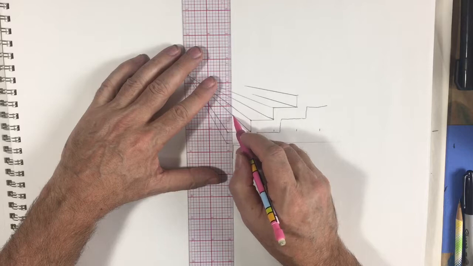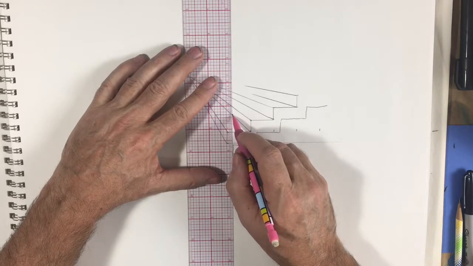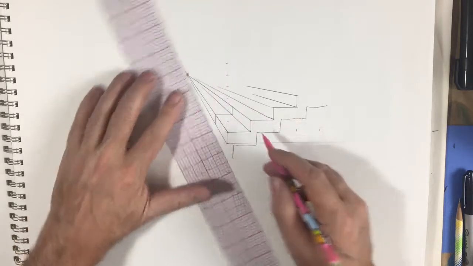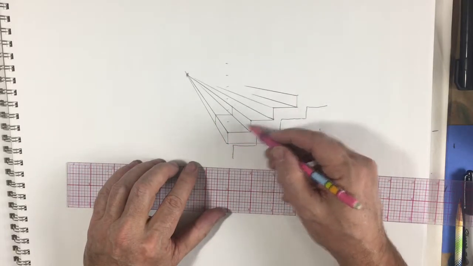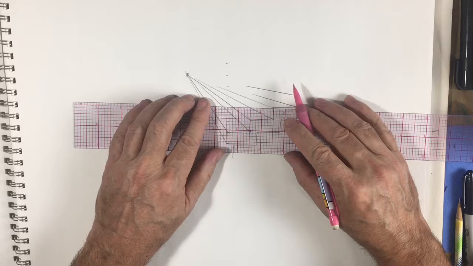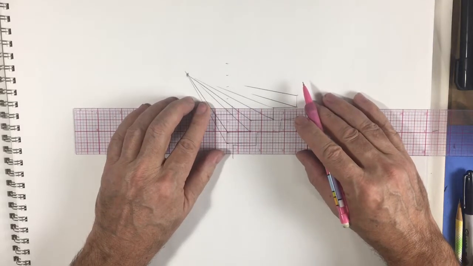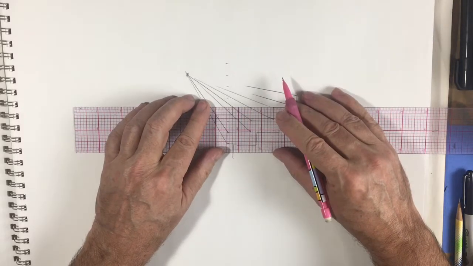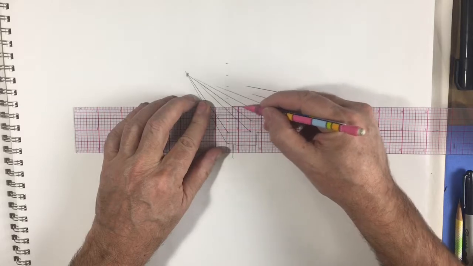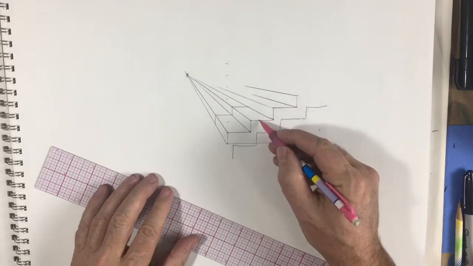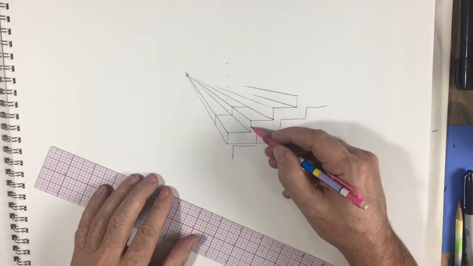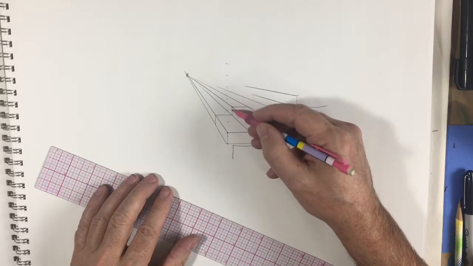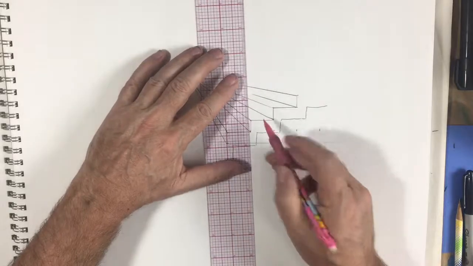Now I don't have to measure anymore because these measurements are all going to be smaller than these measurements because they're farther away from us. So all I'm doing right now is I'm making sure that these lines are parallel with those, that these vertical lines are parallel with those vertical lines, and I'm doing that the whole way.